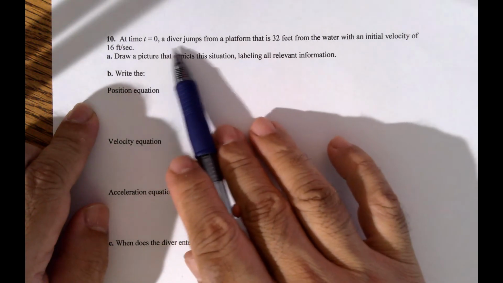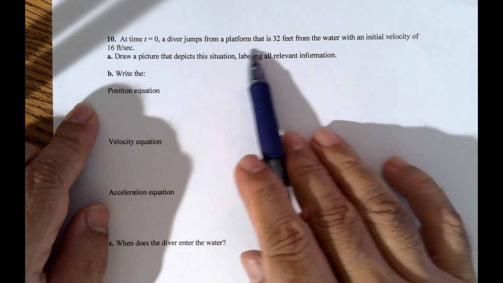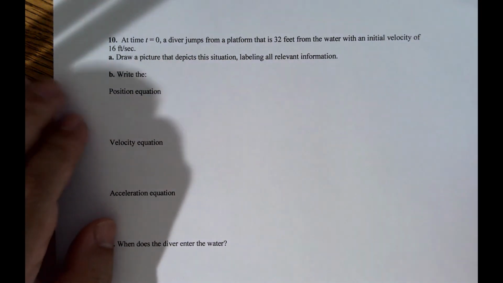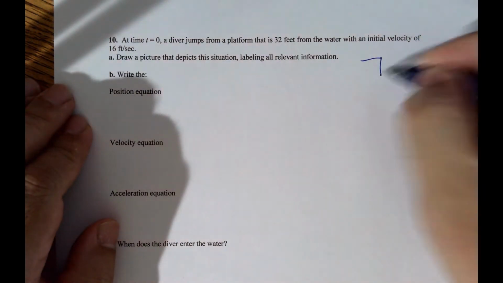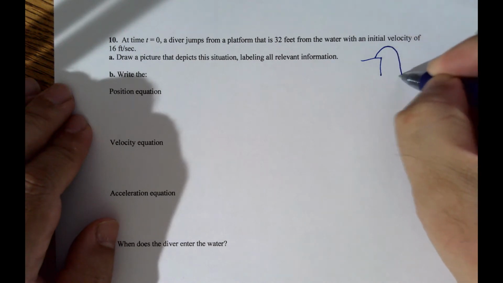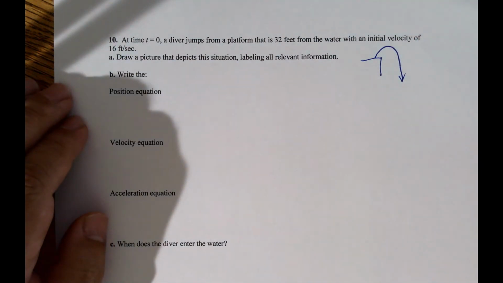We've got time t equals 0. A diver jumps from a platform that is 32 feet from the water with an initial velocity of 16 feet per second. So here's the platform. He's jumping off and diving down. So that's our image.